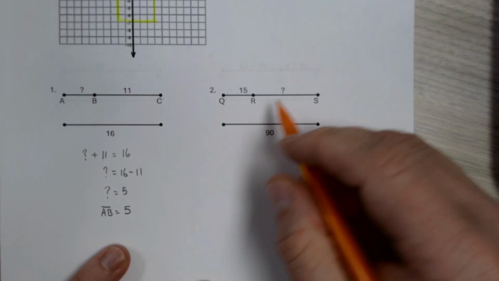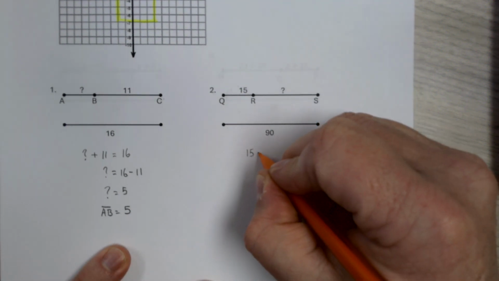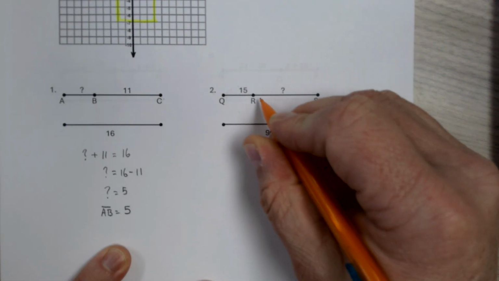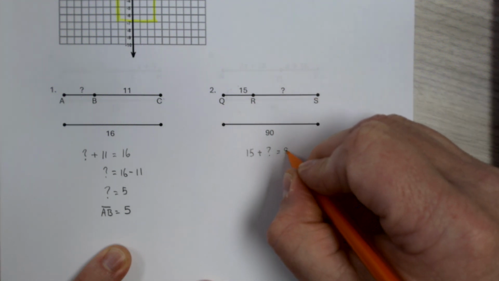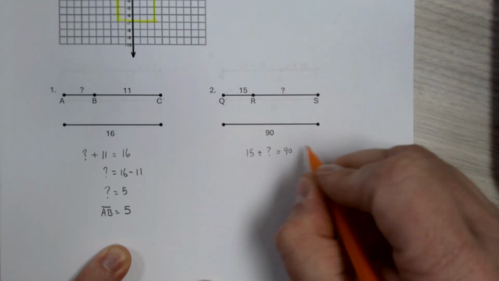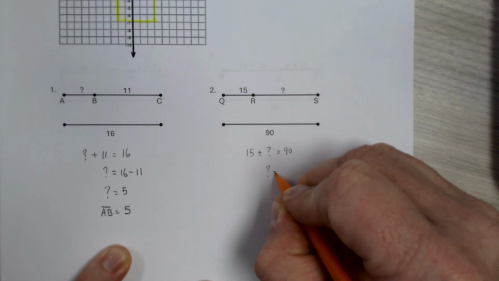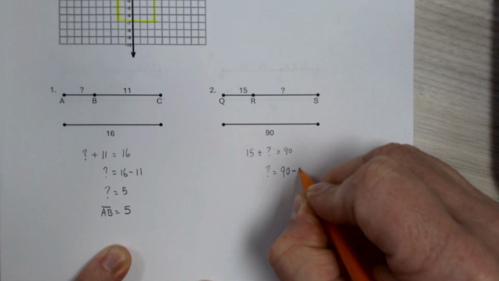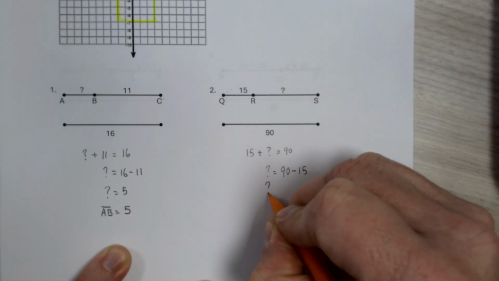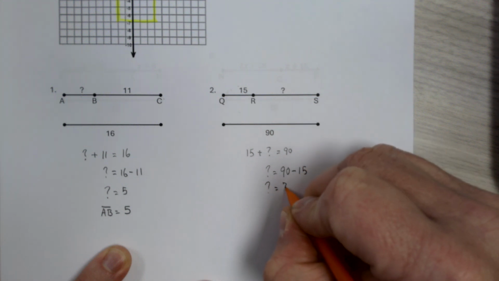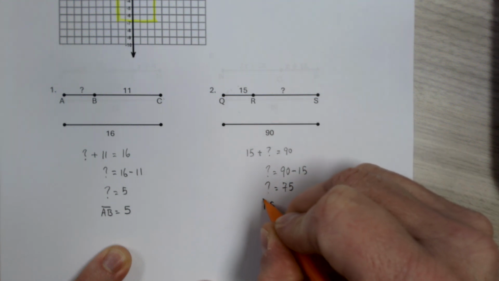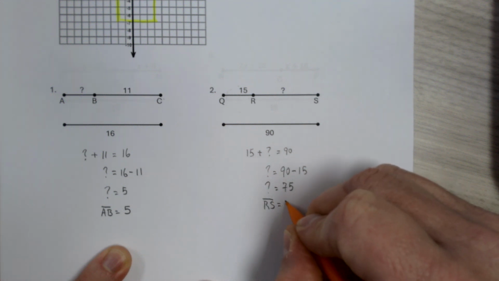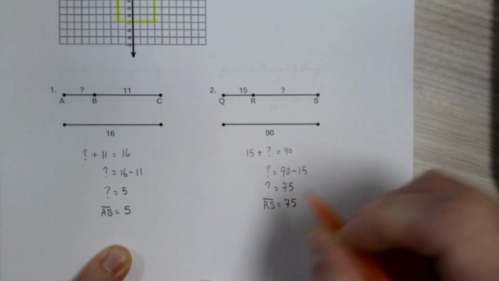For this one here, we've got a similar thing going on. So we have 15 plus an unknown line segment, but we know that these two together total 90. So I can take the 15, flip it to the other side. We'd have 90 minus 15. And then if we do that, that is going to be 75. So RS, that line segment, is going to be equal to 75.